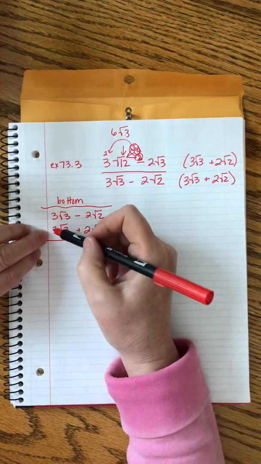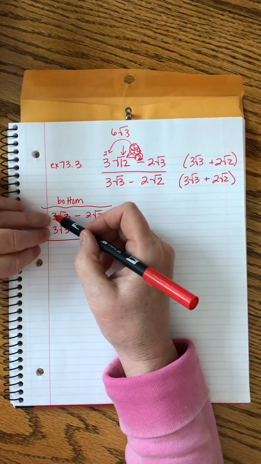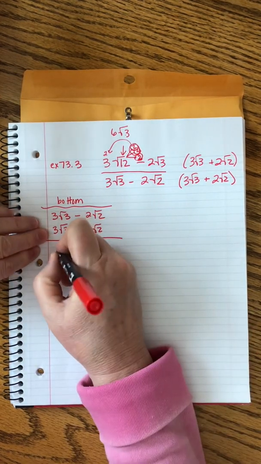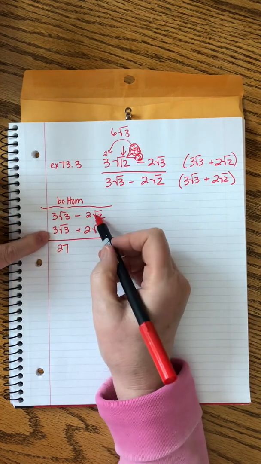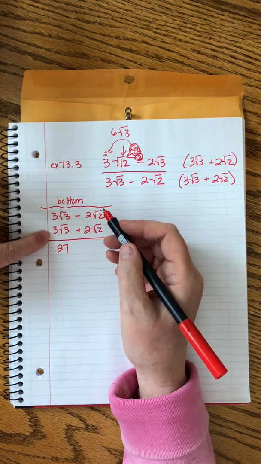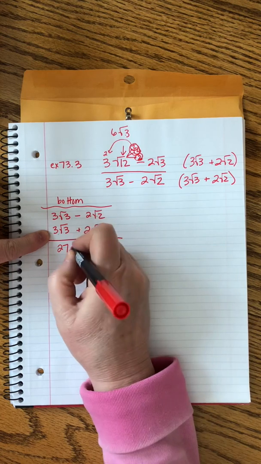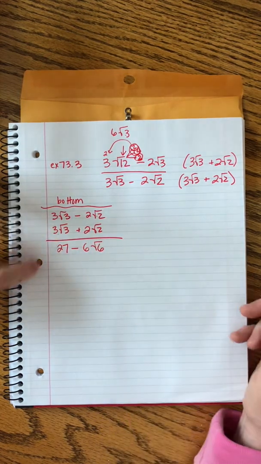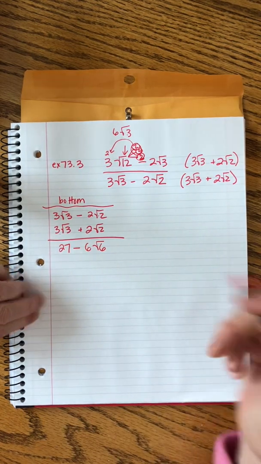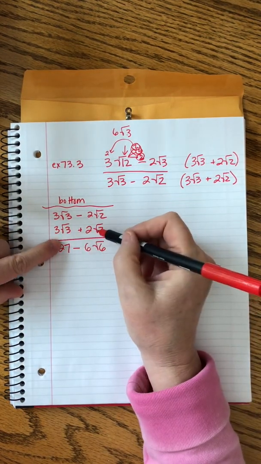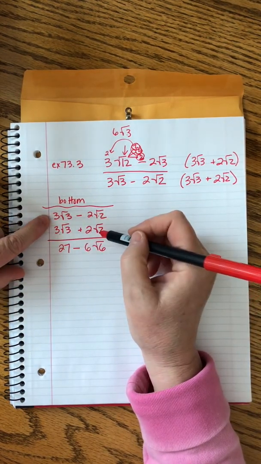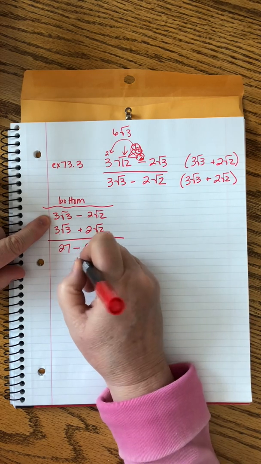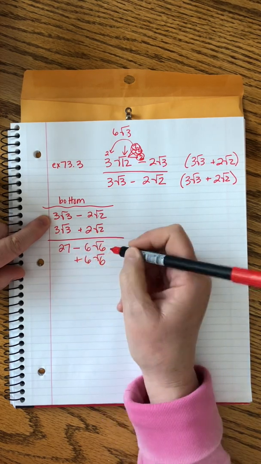Okay, 3 times 3 is 9. 1 more 3 is 27. Again, we multiply wolves times wolves, pigs times pigs, minus 6 square root of 6. All right, hopefully that's going to drop out. She's done, her turn. Here we go, wolves times wolves, pigs times pigs, plus 6 square root of 6.